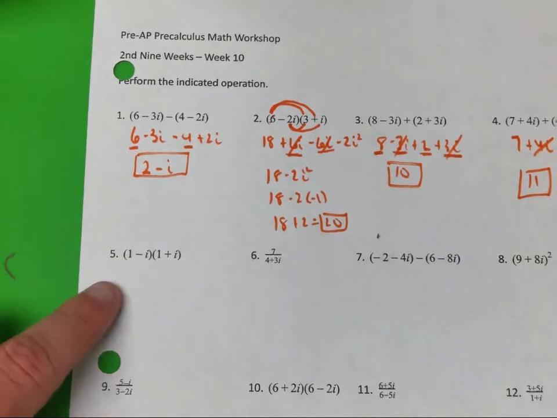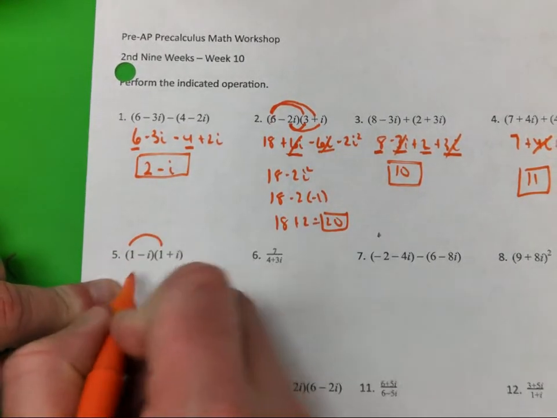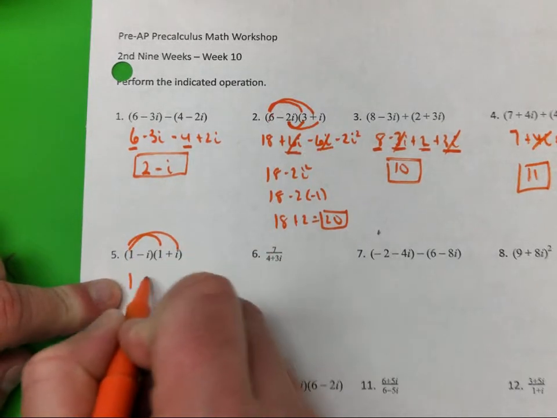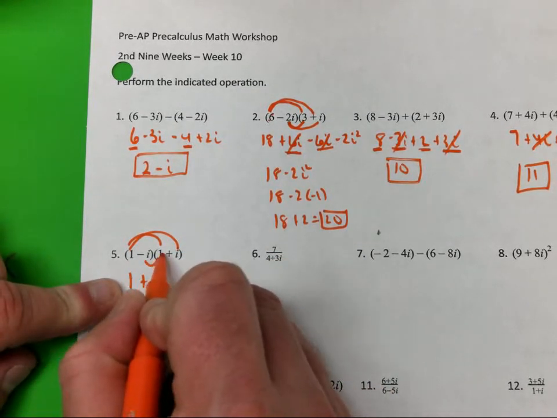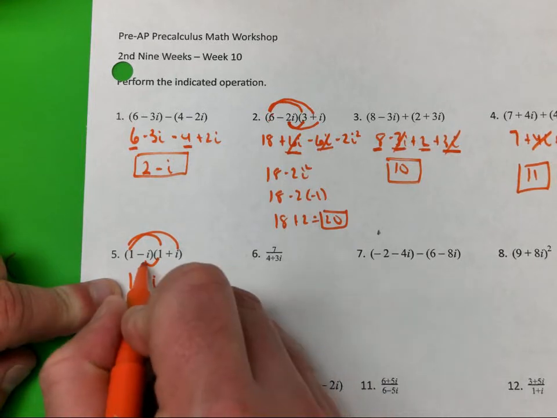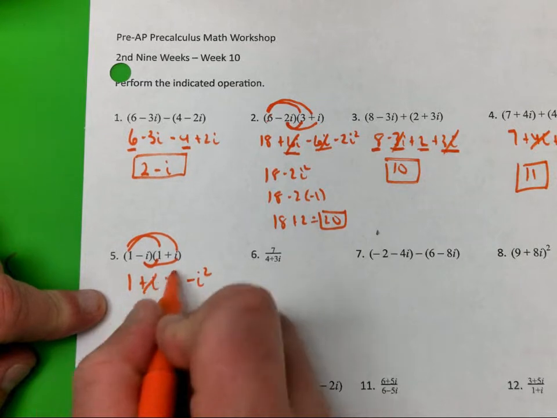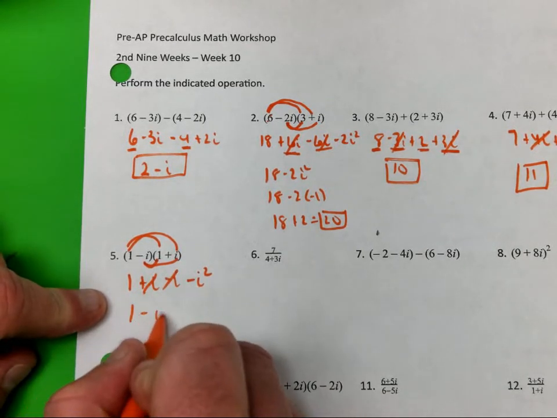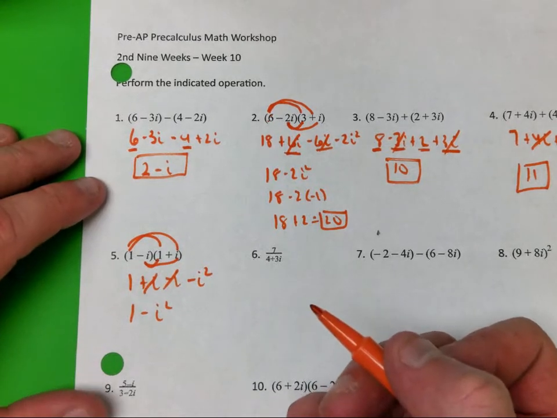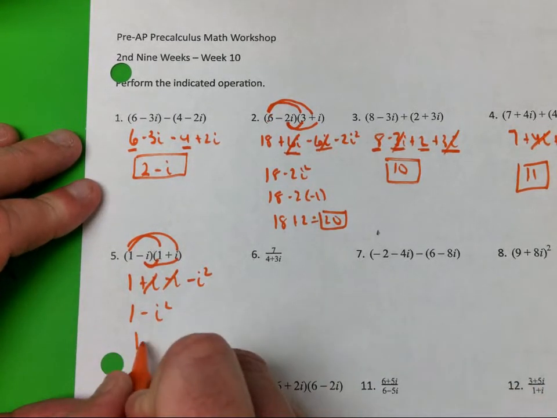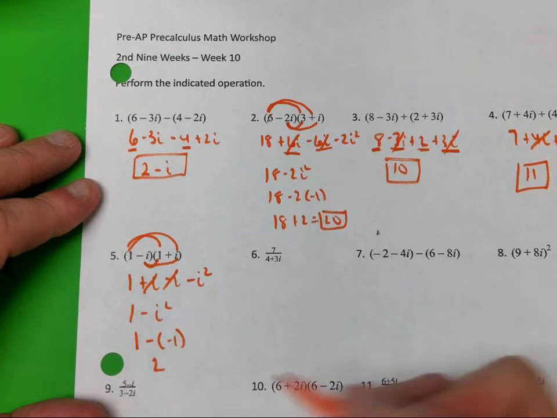Alright, let's look at number 5. We are multiplying. So we're going to do the FOIL method. 1 times 1 is 1, first. Outer, 1 times i is positive i. Inner, negative i times 1 is negative i. And then negative i times a positive i is negative i squared. These cancel out once again. 1 minus i squared. You cannot submit me something with i squared. That is not in simplest form. We need to substitute a negative 1 in there. So 1 minus a negative 1. That's a double negative. That gives me 2.